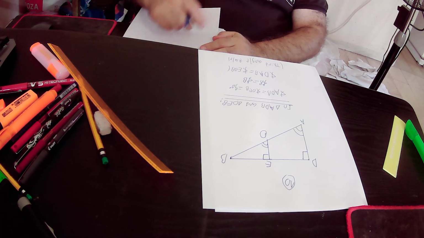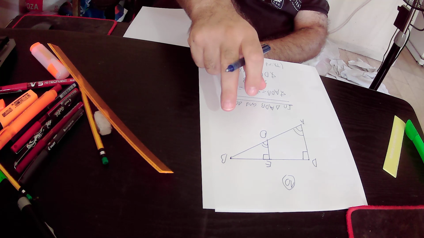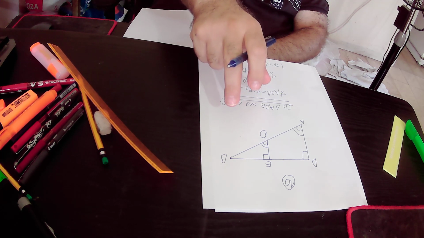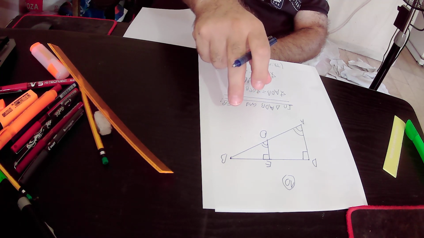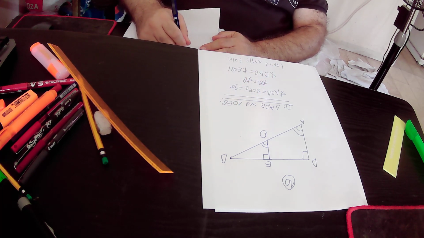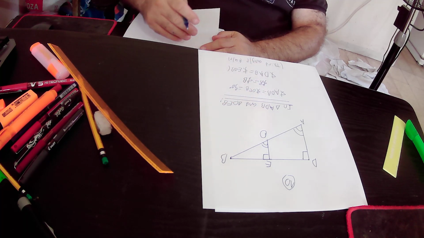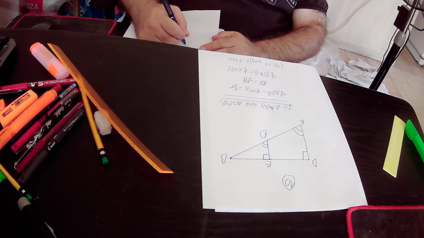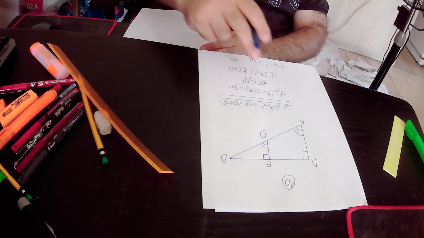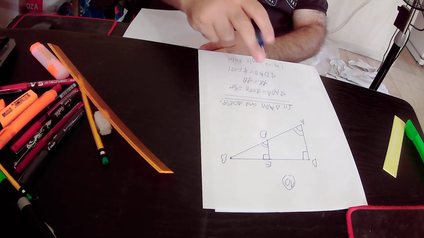Actually, OB over AB, OB the side of the small triangle over AB the side of the big triangle, equals OE over AD.